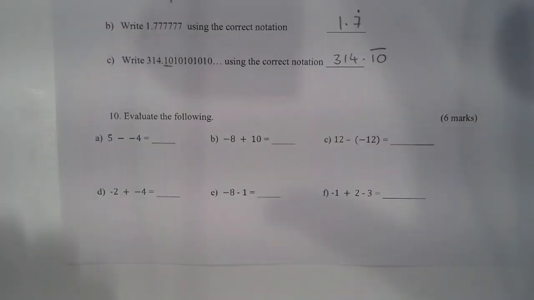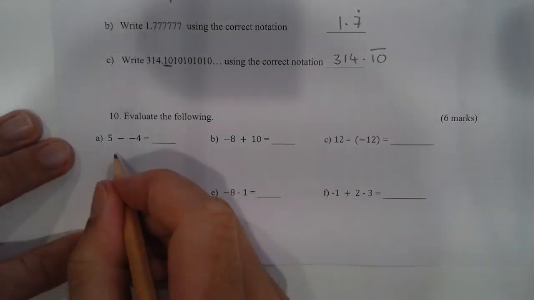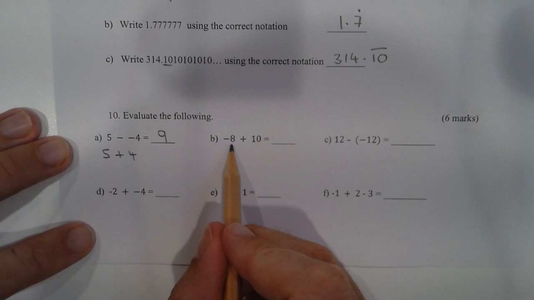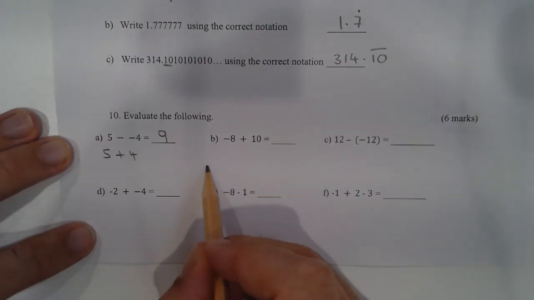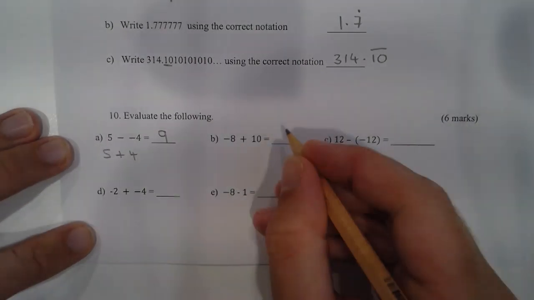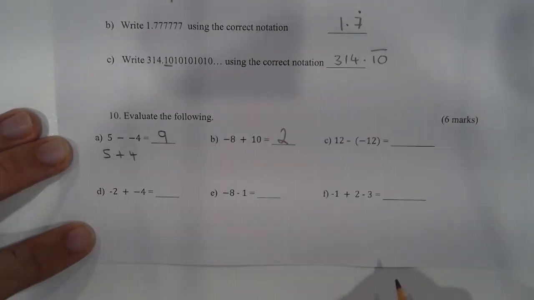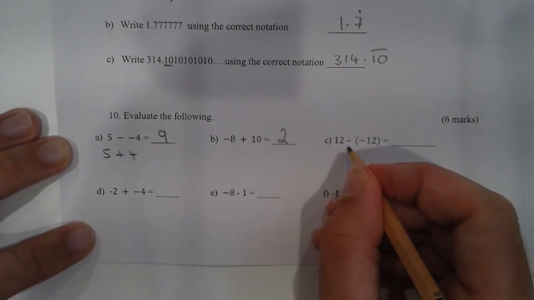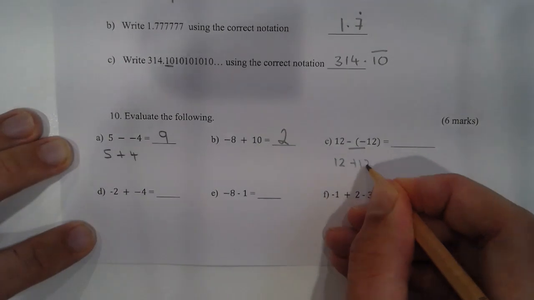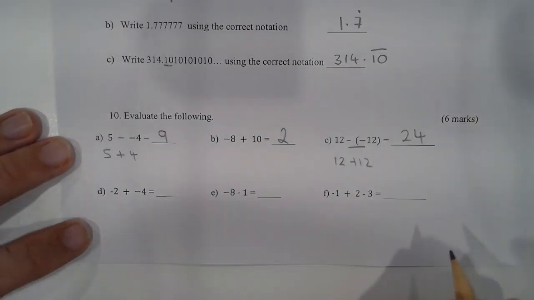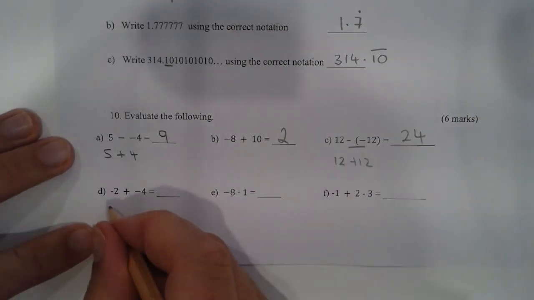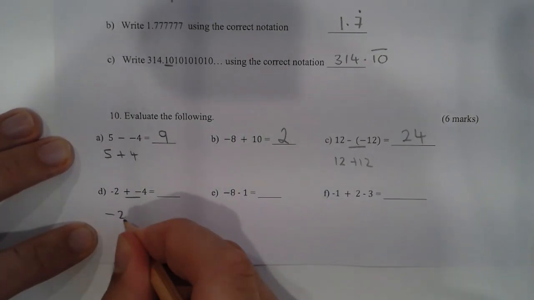Alright, question 10, evaluate. 2 negatives next to each other make a positive. 5 plus 4 is 9. So minus 8 plus 10 makes that 2. Now 2 negatives next to each other becomes 12 plus 12, which is 24. This becomes positive, negative becomes a negative.